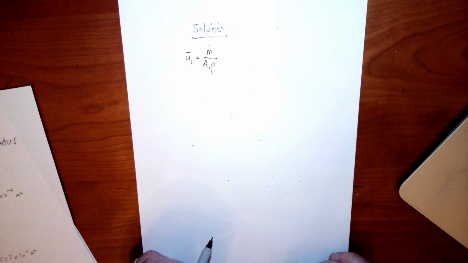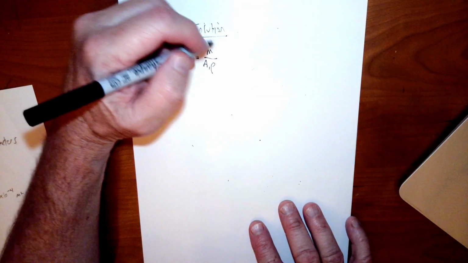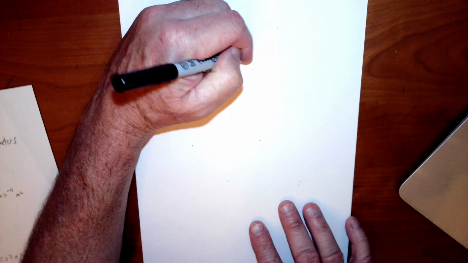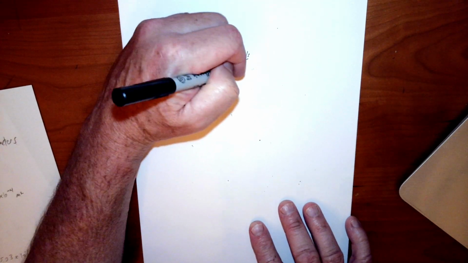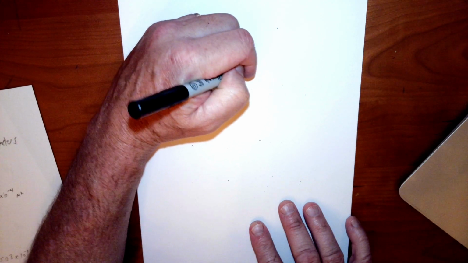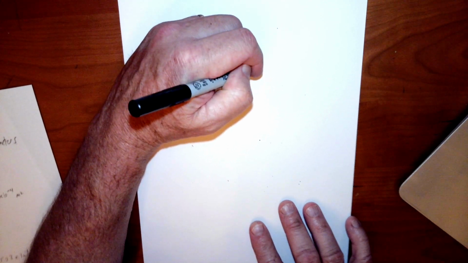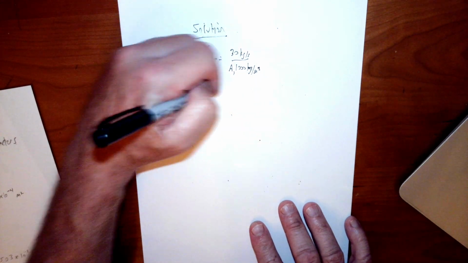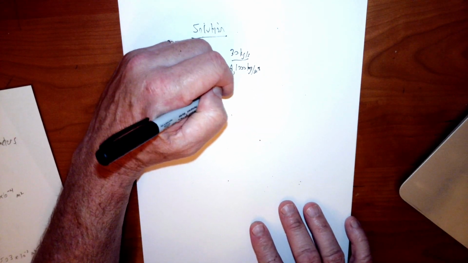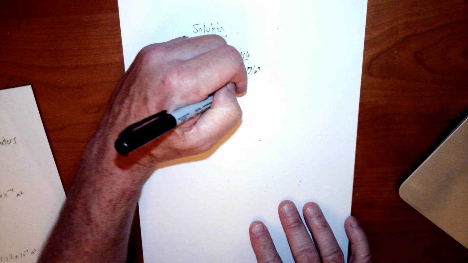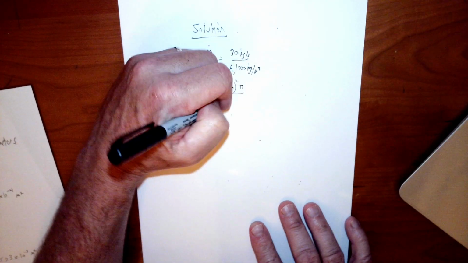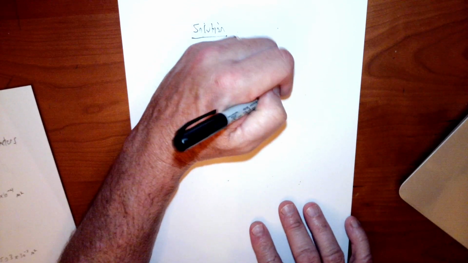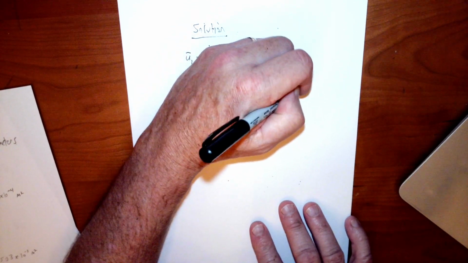So I'm going to have U1 is that. I know all these values, so that's easy. My mass flow rate is 30 kilograms per second, A1, and then 1,000 kilograms per meter cubed is my density for water. I need A1. A1 is equal to the diameter 0.035 meters squared times pi over 4, which is equal to 9.62 times 10 to the minus fourth meters squared.